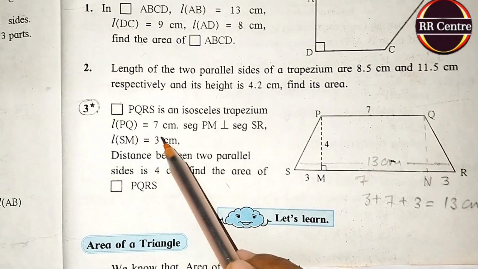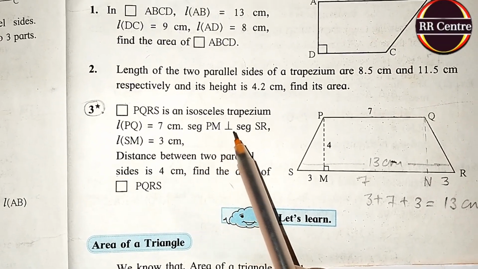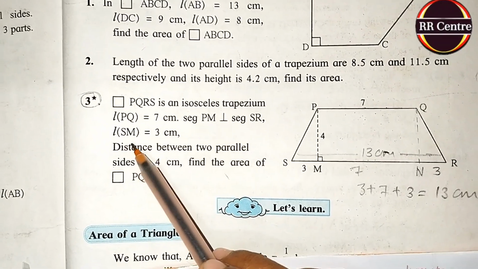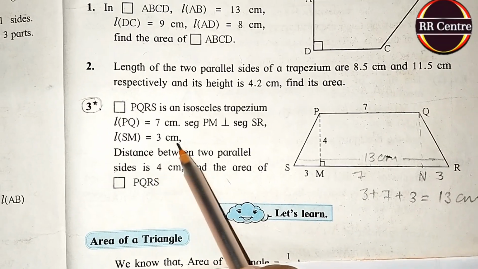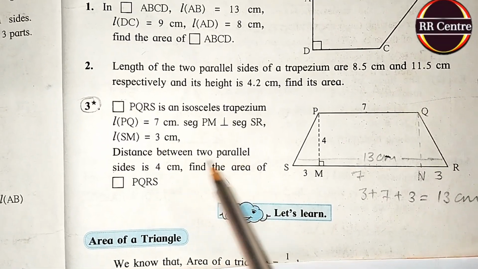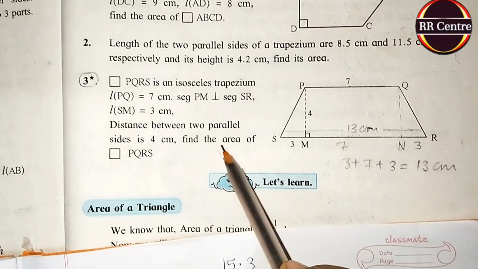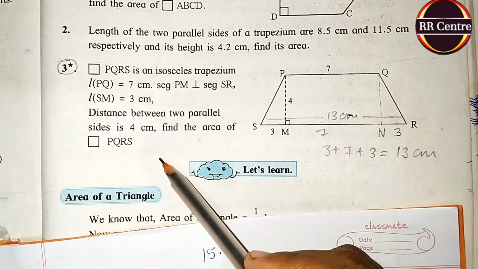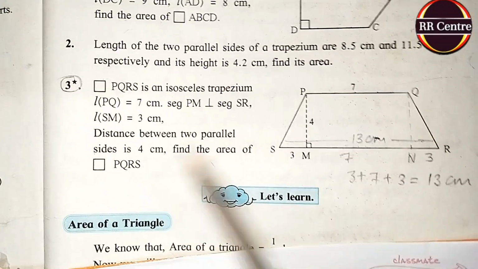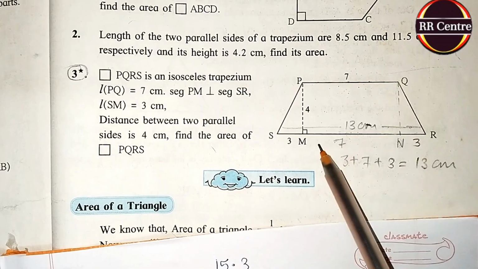Length of PQ is equal to 7 centimeter, segment PM perpendicular segment SR, and length of SM is equal to 3 centimeter. Distance between two parallel side is 4 centimeter. Find the area of quadrilateral PQRS, right? So quadrilateral PQRS find out करना है.